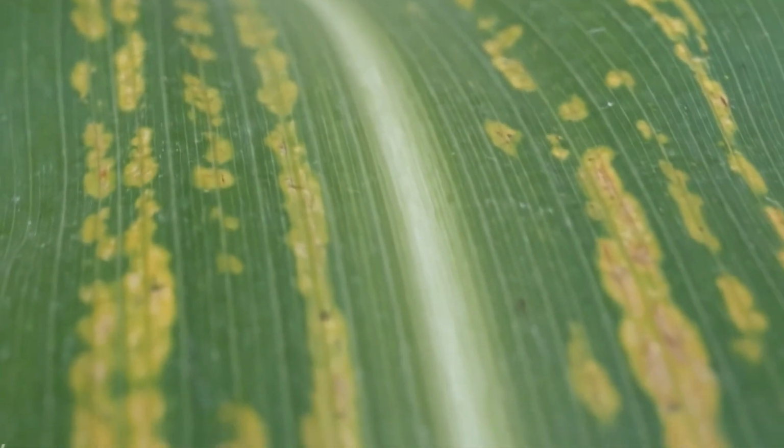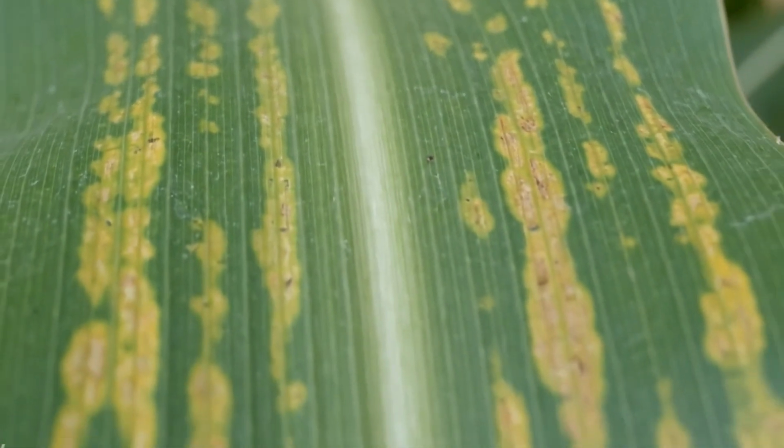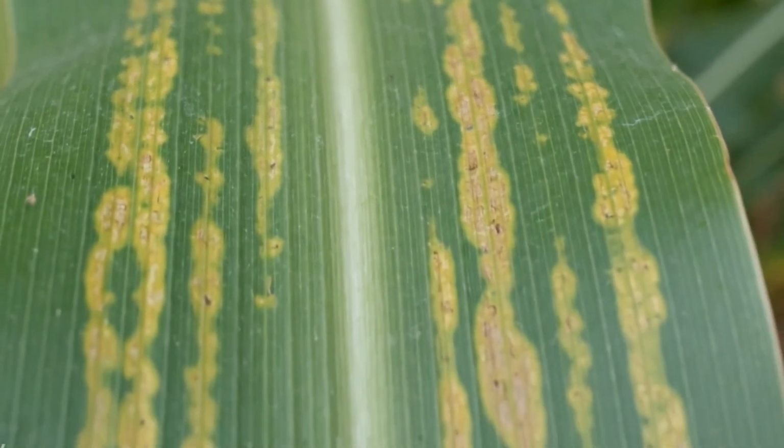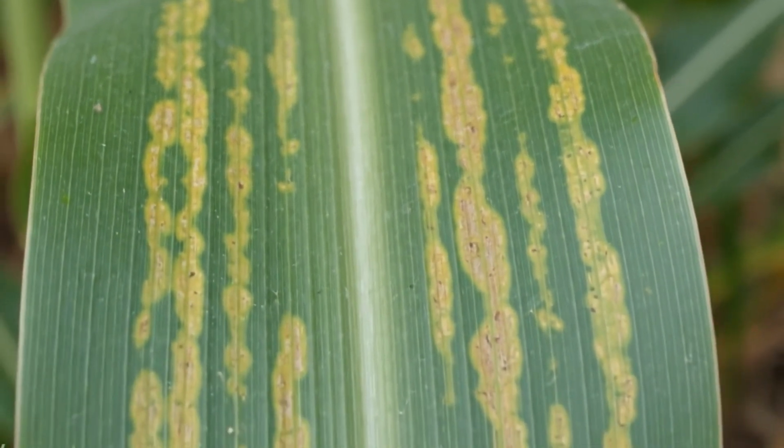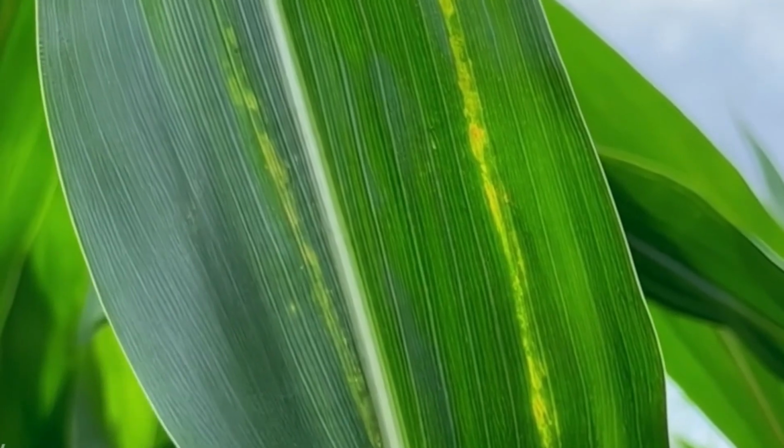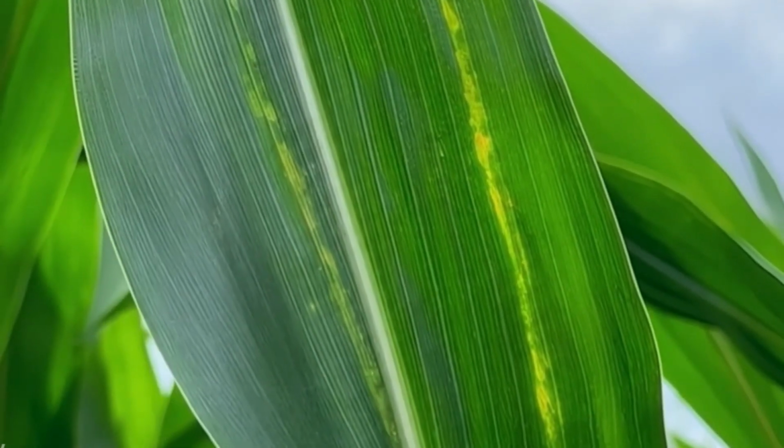In summary, brown, burnt yellowish-brown, or yellow streaks appear on the leaves. The yellow streaks have wavy edges with jagged margins, starting from the lower leaf layer and progressing upwards.